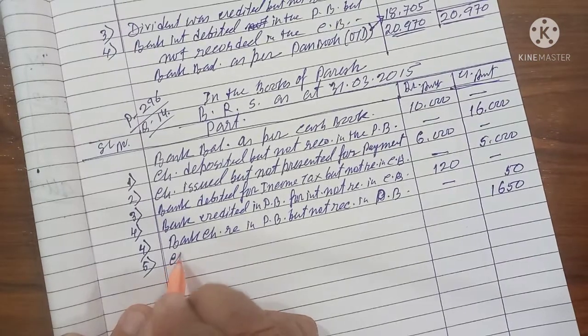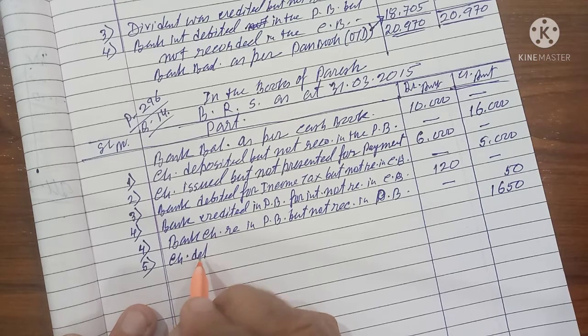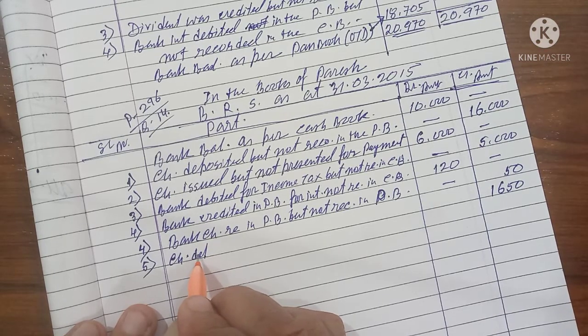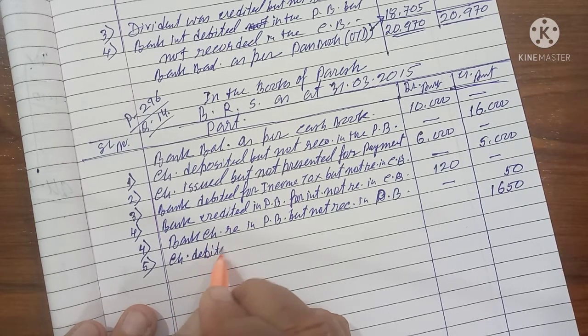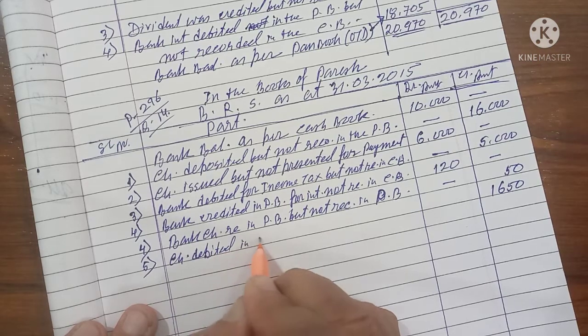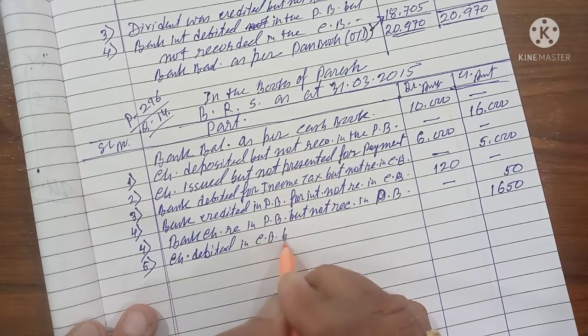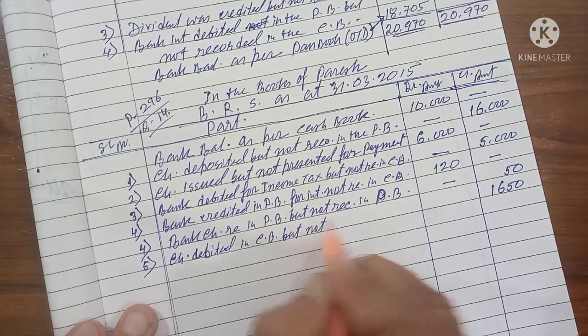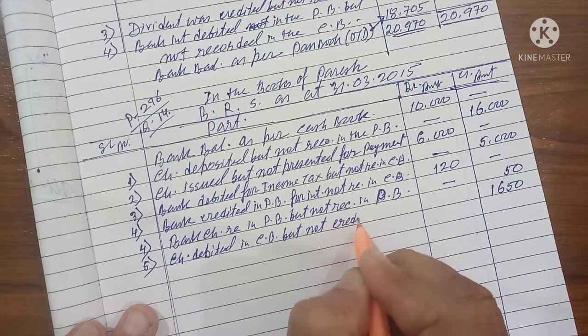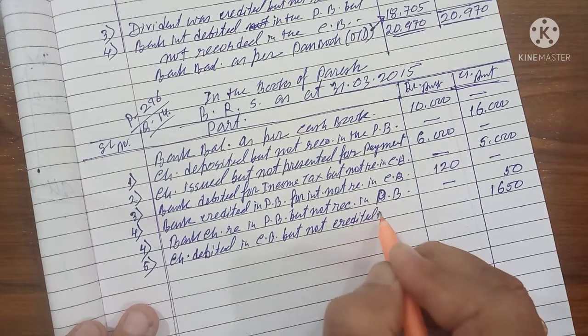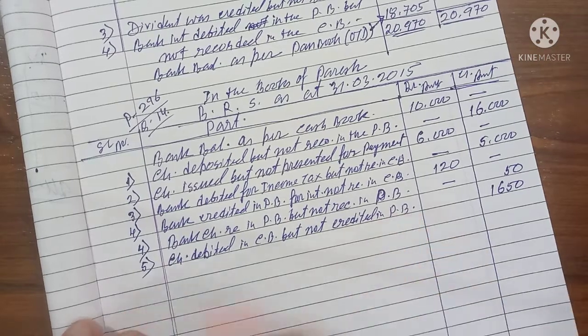It is check not deposited. So check debited in cash book but not credited in passbook.